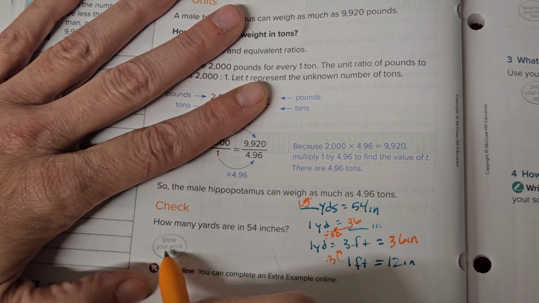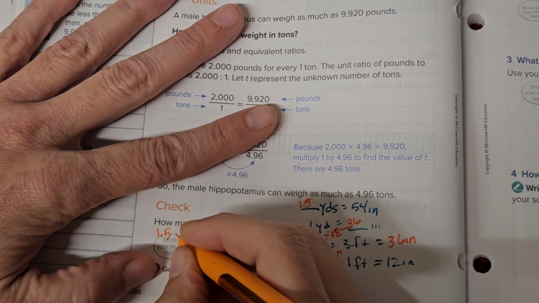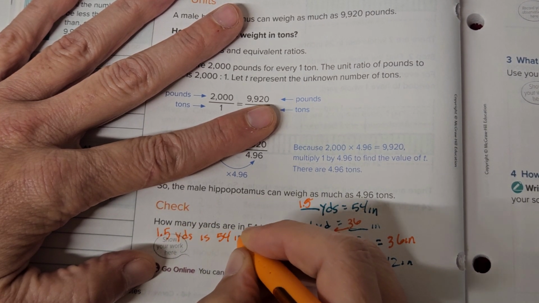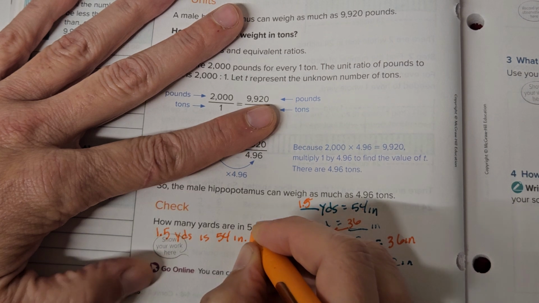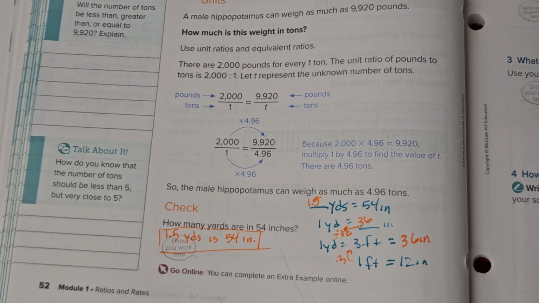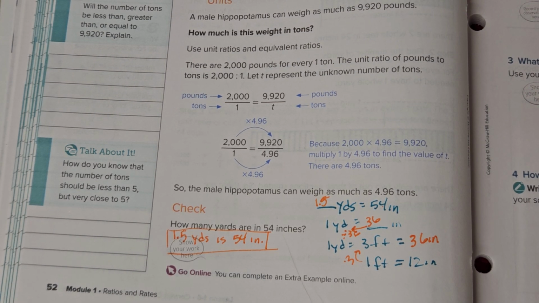So we can write our answer here. 1.5 yards is 54 inches. Okay, that's using your conversions, which is applying rates and ratios to measurements. Good luck.